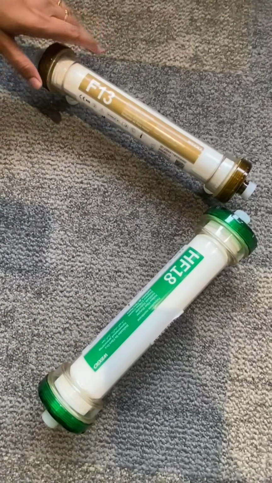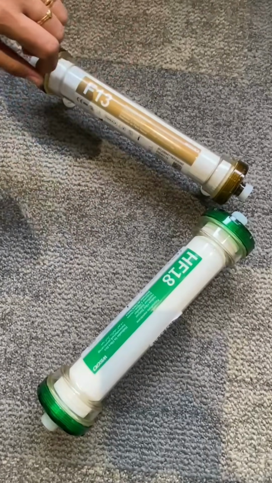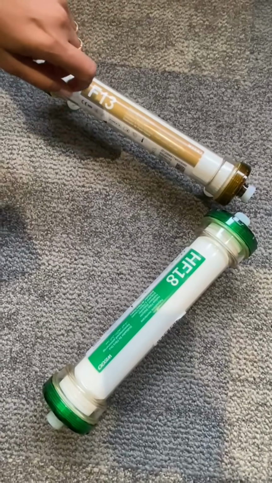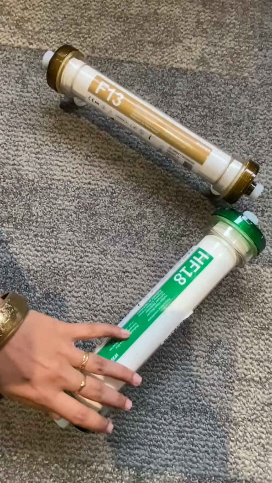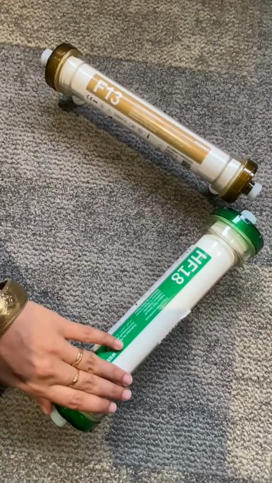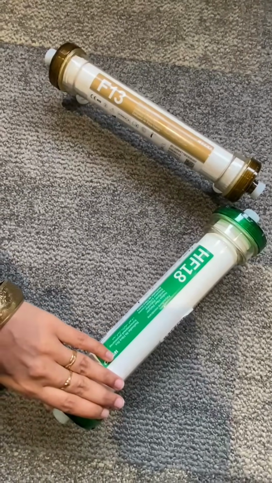Then the last and the most important difference is the cost of these two dialyzers. So what is the difference between the cost of these two dialyzers? This is lower cost and this is higher cost. But even if it is higher cost, it can be justified for chronic patients due to improved outcome.